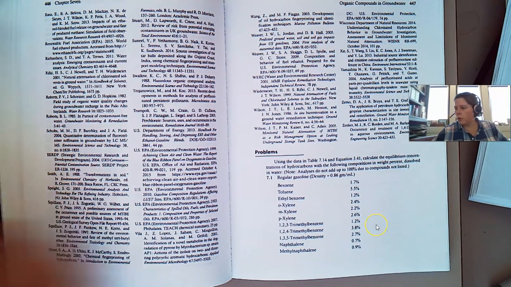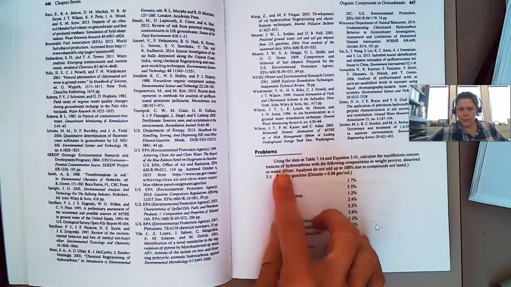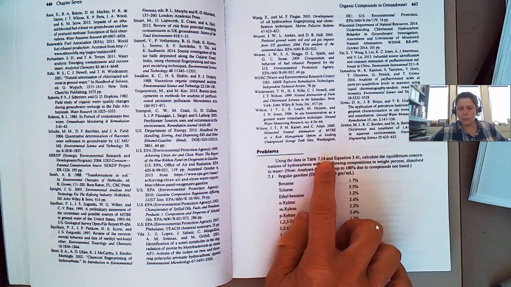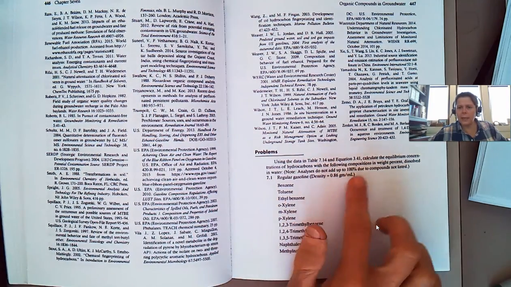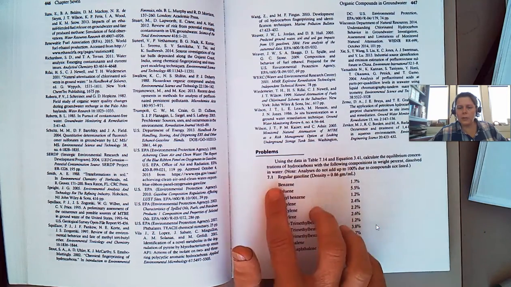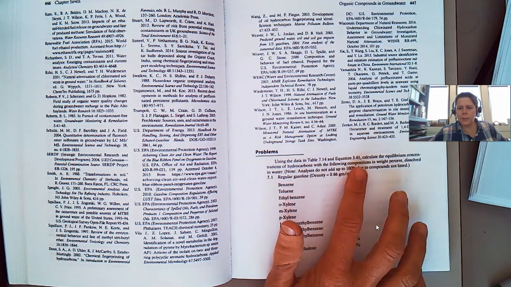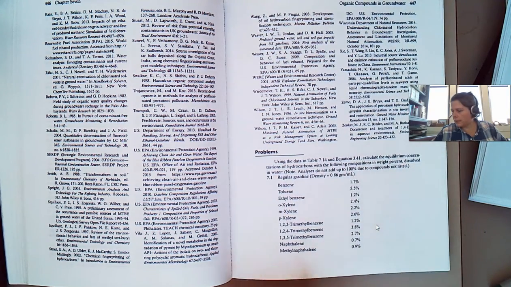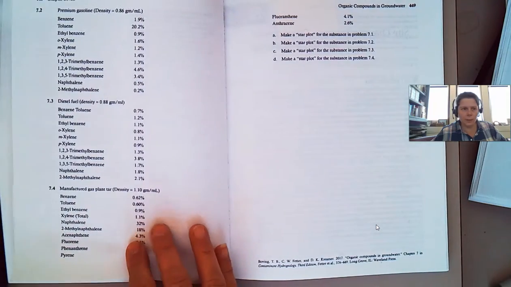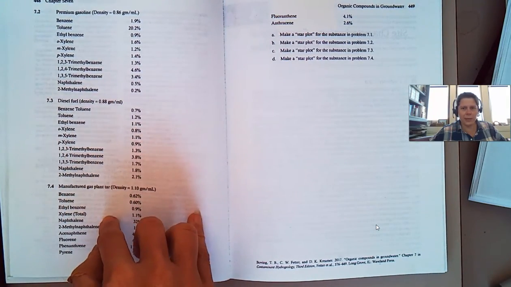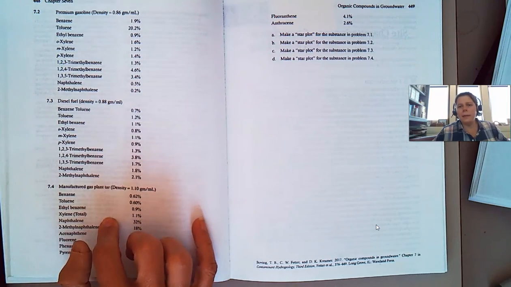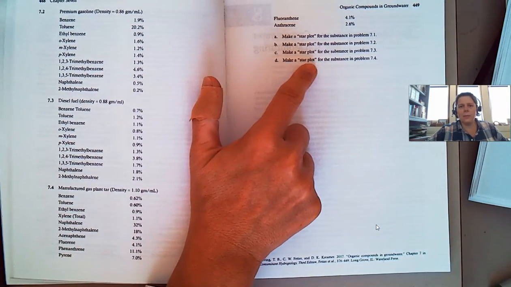But there's 4 questions at the end of the chapter, and it says using table 7.14 and equation 3.14. You can find those in the book. They're pretty easy. Calculate the equilibrium concentration of hydrocarbons with the following composition. And so they've given you gasoline, premier gasoline, diesel fuel, manufactured gas tar. And then it says for ABCD, make star plots.